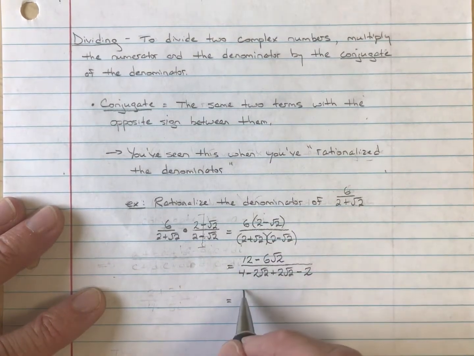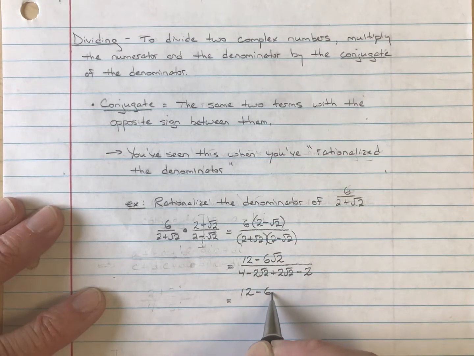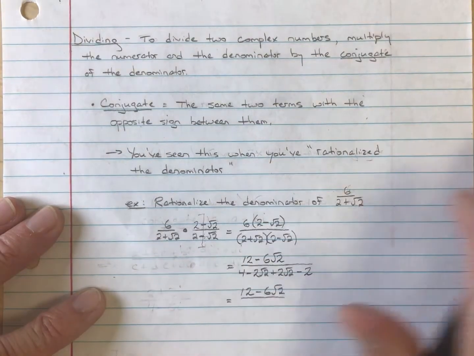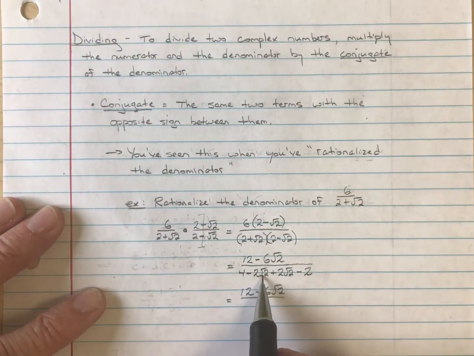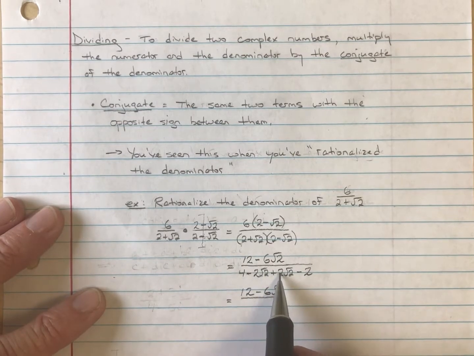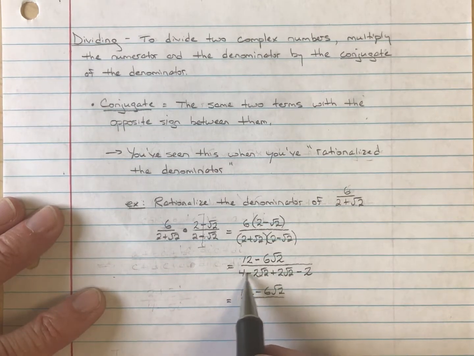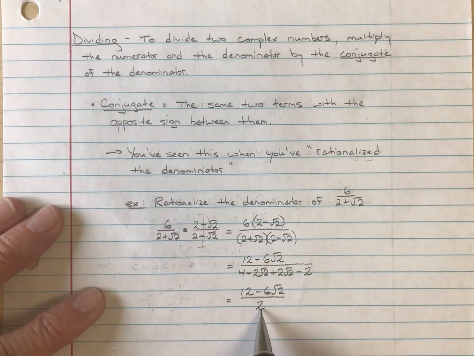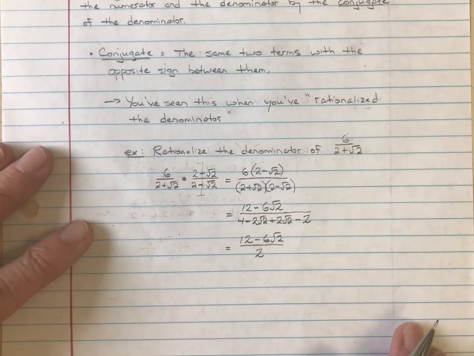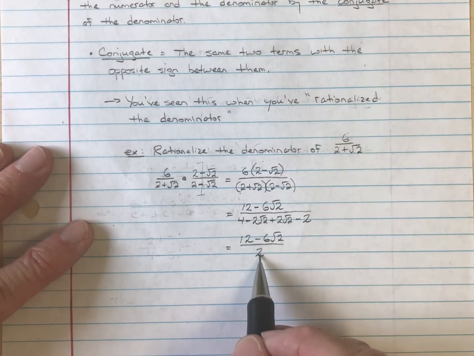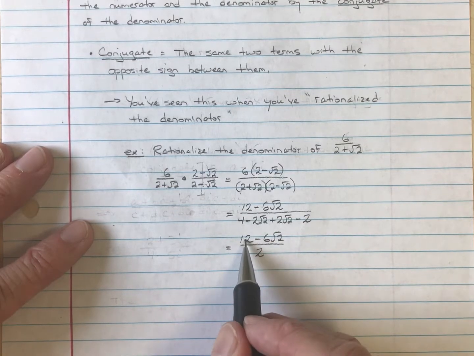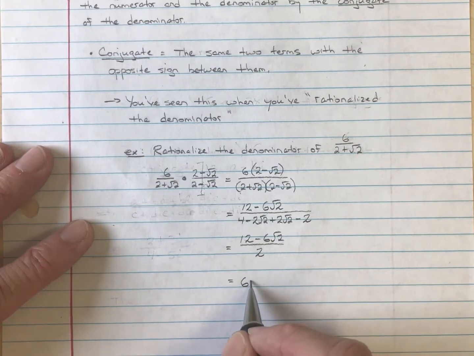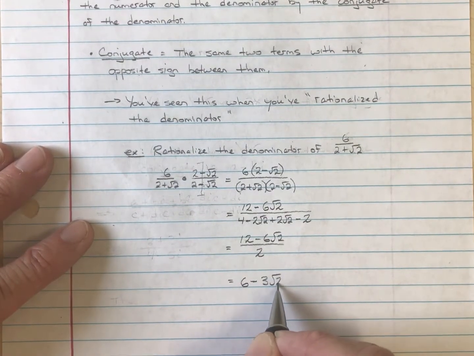Let's take a look. The numerator stays as it is, 12 minus 6 root 2. The denominator, well, negative 2 root 2 plus 2 root 2, that's nothing. Those two are 0. So I have 4 minus 2, and that's 2. Oh, I just rationalized the denominator. It's no longer irrational. And we can simplify this. This 2 denominator applies to the 12 and to the 6 root 2. And so this is the same as 6 minus 3 root 2.